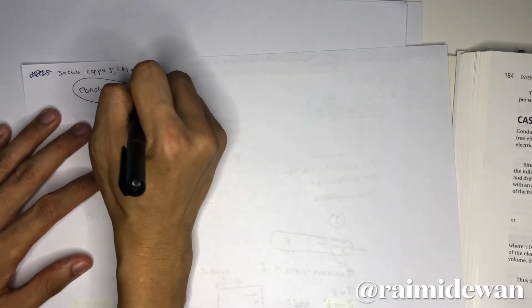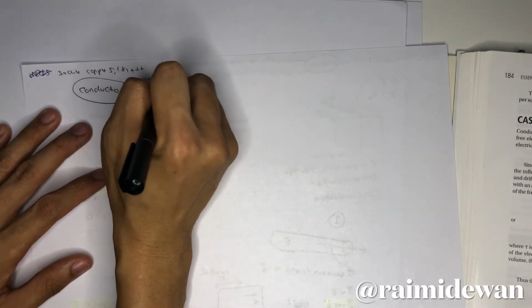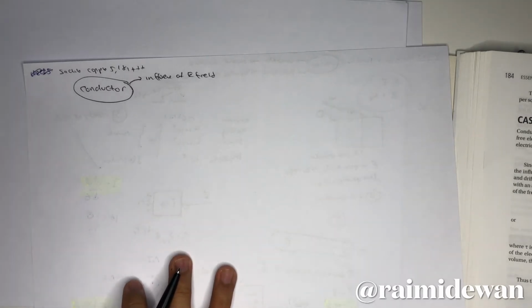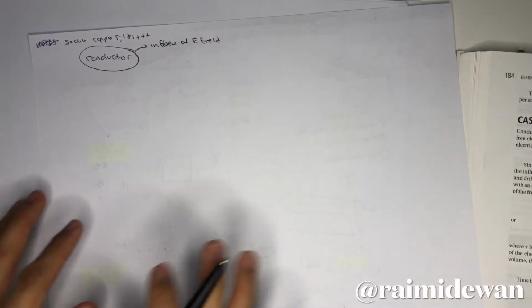We want to study the influence of an electric field, if we apply an electric field or we don't apply an electric field, for example, under static conditions.